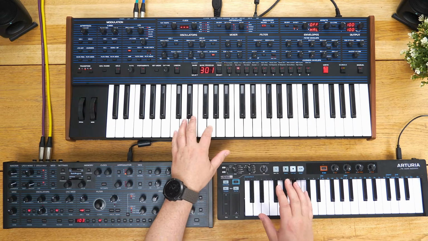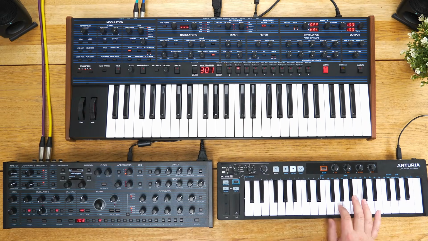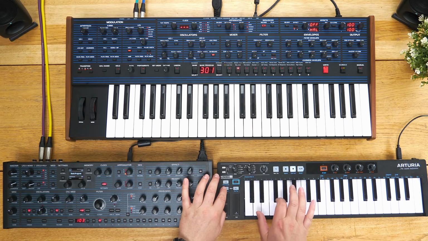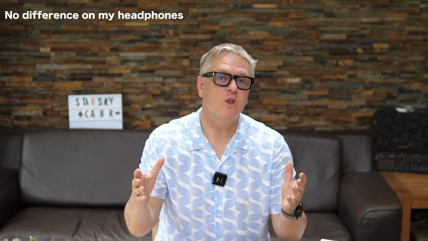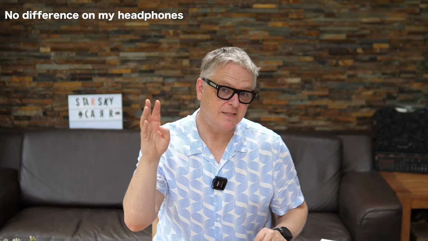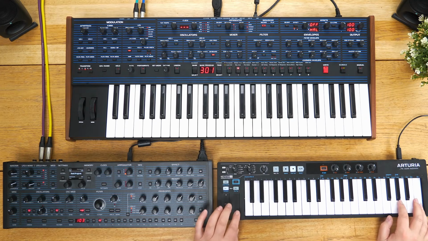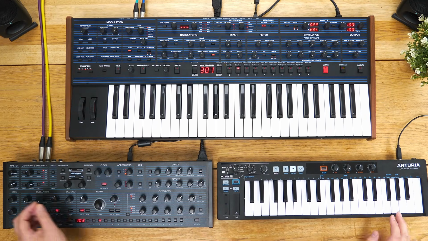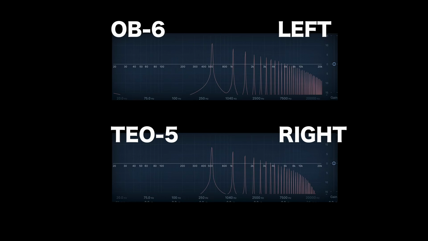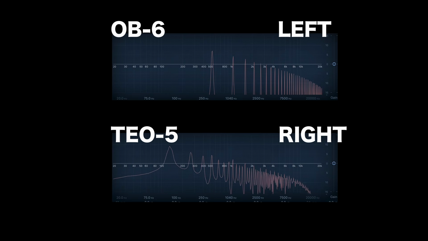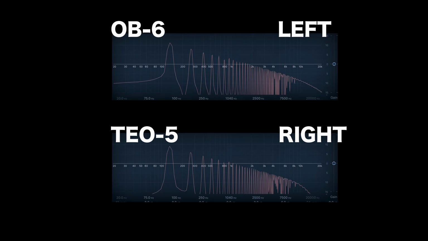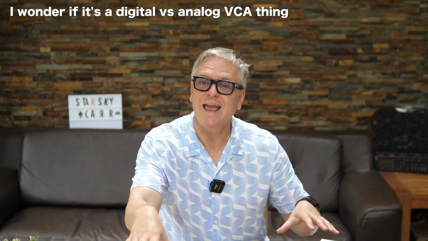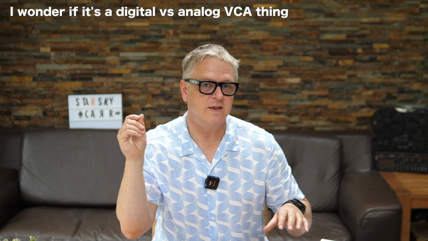But listening to them, they sound close-ish, but they're not quite the same. The OB6 sounds brighter. So I did get my EQs out to have a look. It's not something that I'd noticed when I've been playing the instrument itself, but when you sit it next to something else, you do notice it's not quite as fizzy.